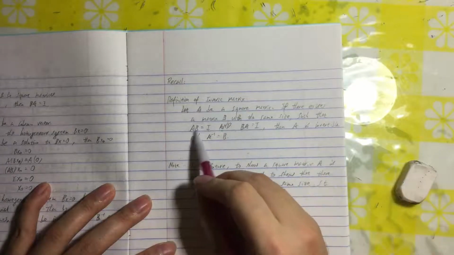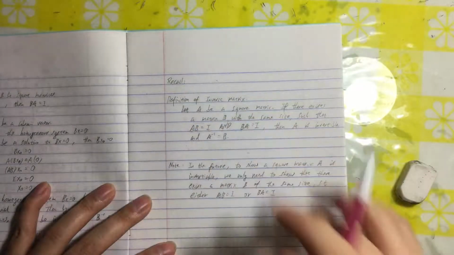There's no need to show both AB is identity, BA is identity. Showing one of them is enough.